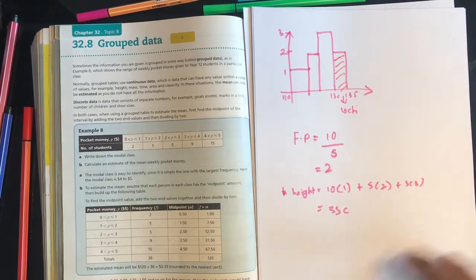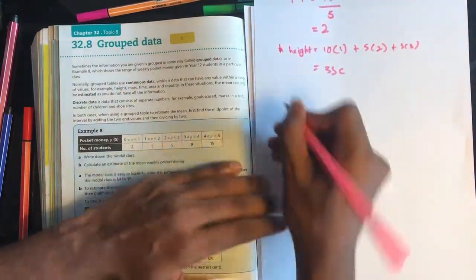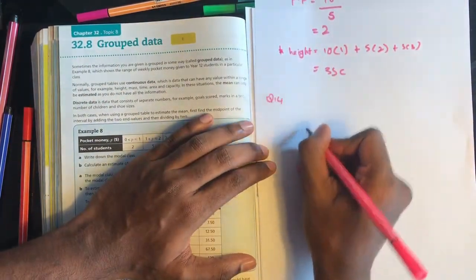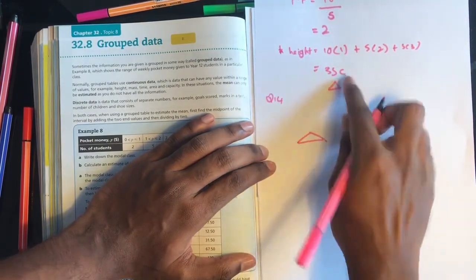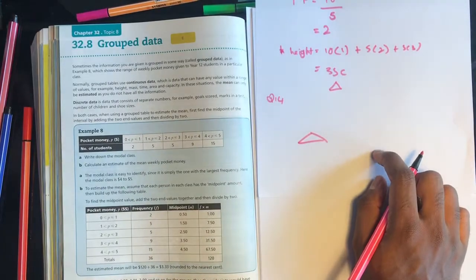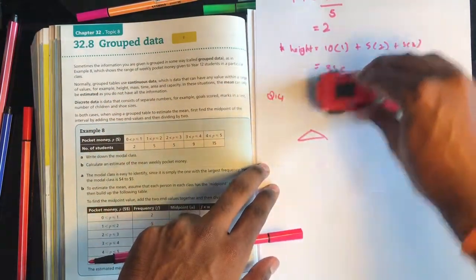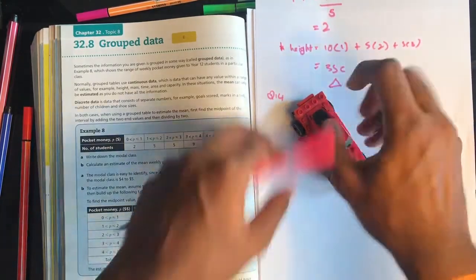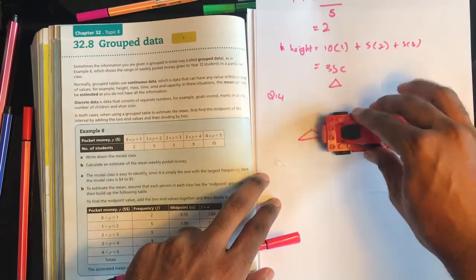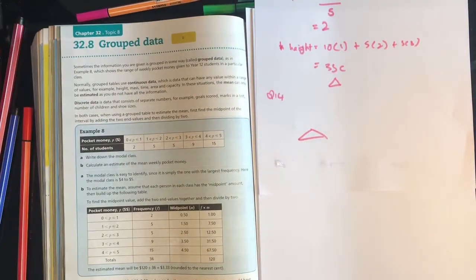So for question number 14, it is just translation. How do we know it is translation? You see the triangle was here, and then the triangle goes here. Basically, I just take this example, stick it and move it here. I move like this and then I move up. I didn't change the orientation, I didn't make it big or small, I just move it up. So it's definitely translation. Nothing much tricky there.